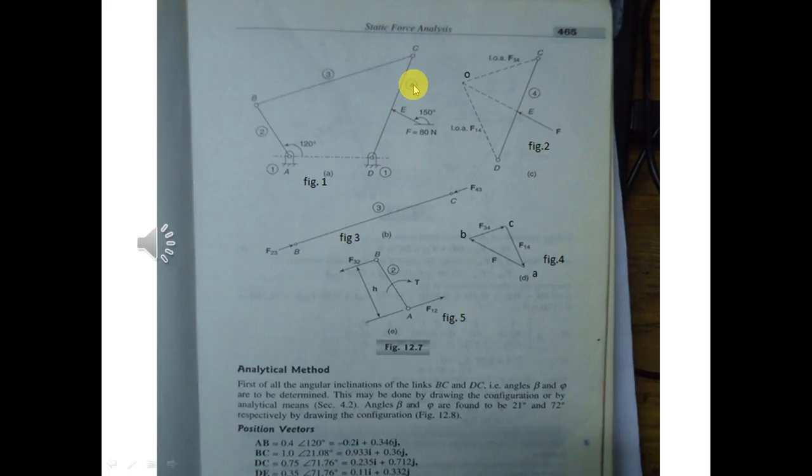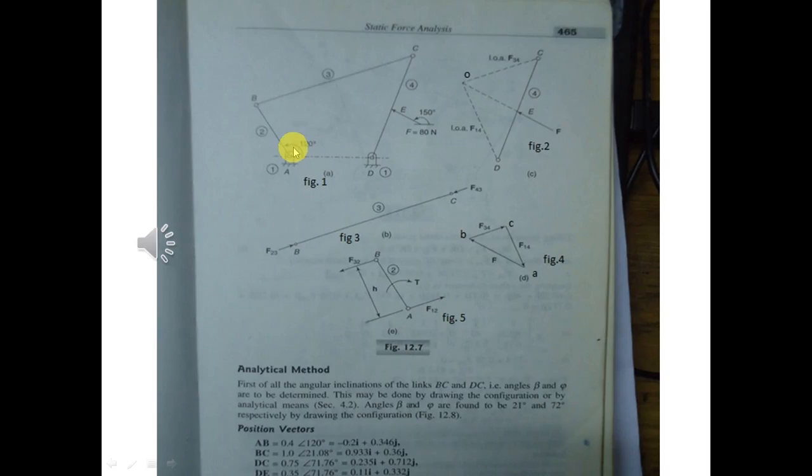We are going to analyze what forces are acting on this, and not only that, we are supposed to find the input torque T on the link AB for static equilibrium of the mechanism for the given configuration. So on this link AB, what is the torque that is acting is what we are going to find out. This is a very simple static force analysis problem.